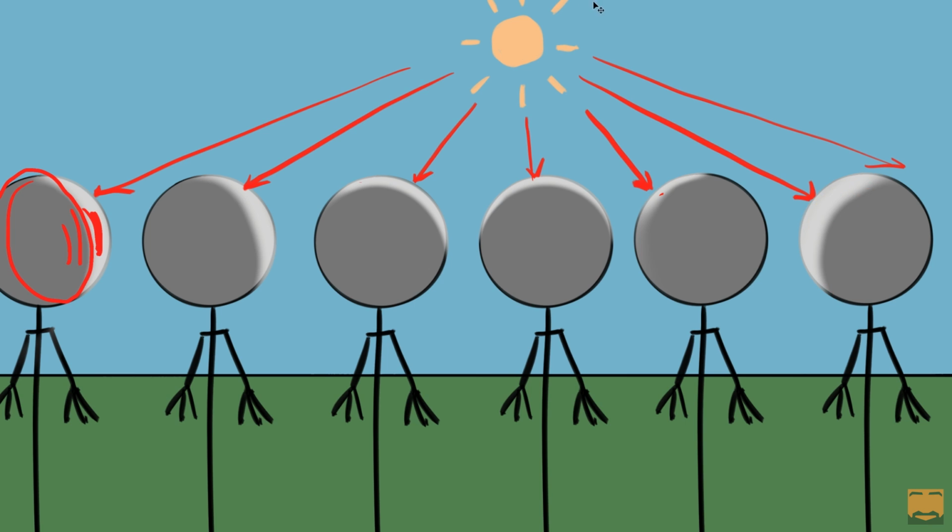But really the point that I want you to take away from this is that your lighting is going to change depending, of course, on the position of the light and where the camera is, or where the viewer's eye is. And hopefully this makes sense. If it doesn't, leave a comment.